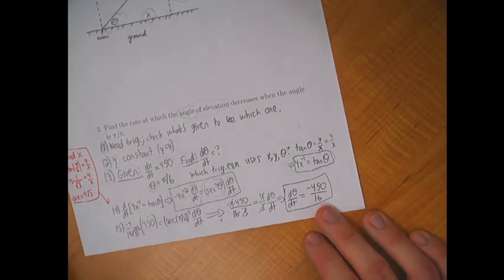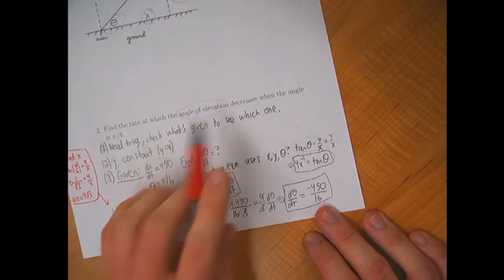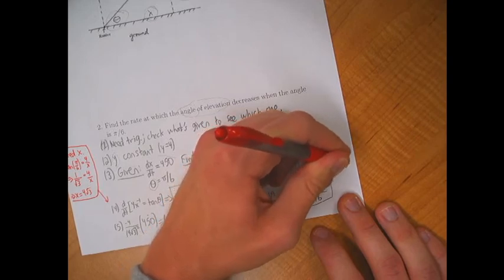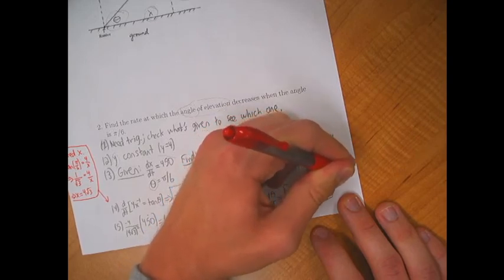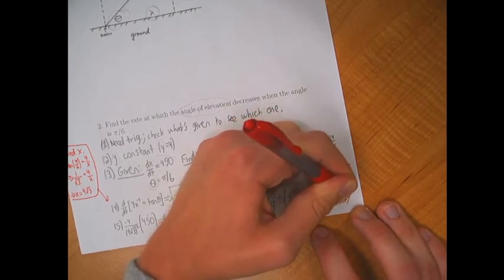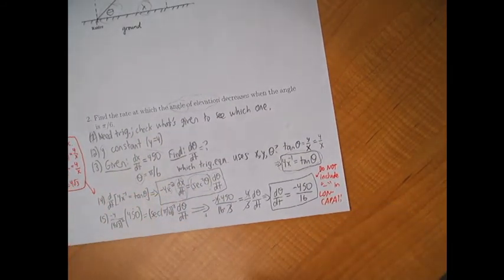Okay? And then of course, because we're trying to figure out the rate at which the elevation angle decreases, do not include the negative in Lon-Capa. Don't include that in Lon-Capa when you put that in, because we're trying to figure out the rate at which the angle decreases, so you don't need to worry about the negative putting that in here. Okay, so any questions on that?